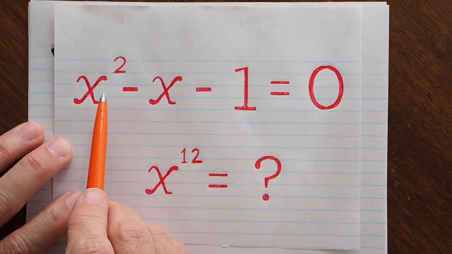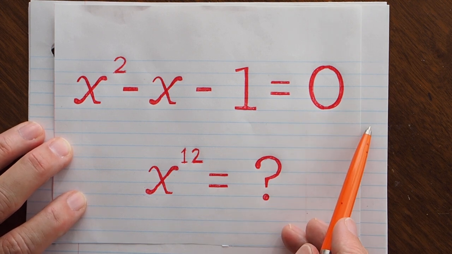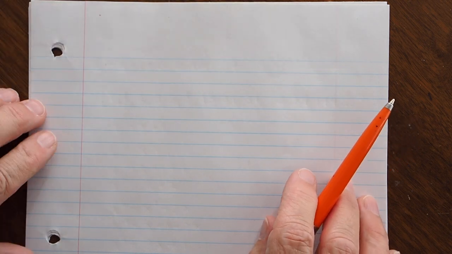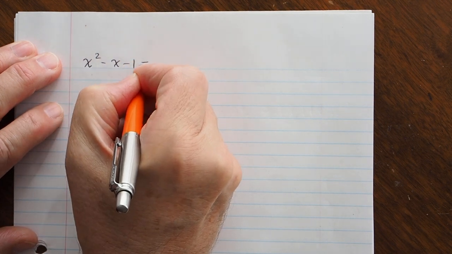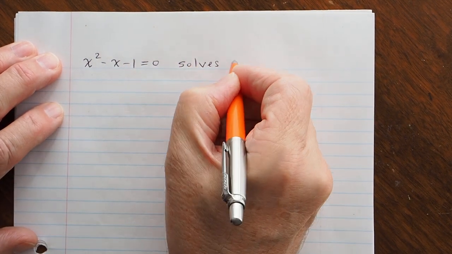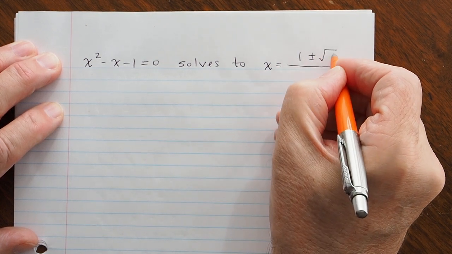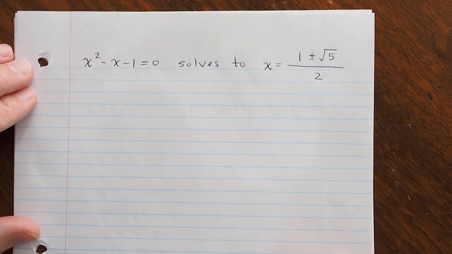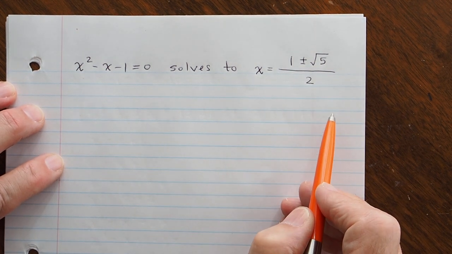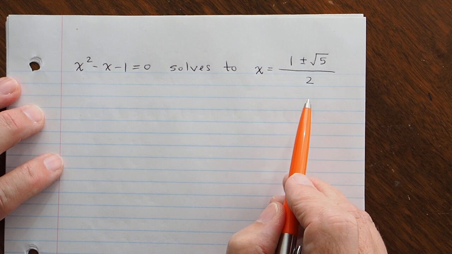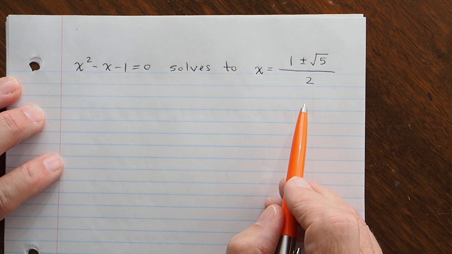We're going to start by solving this quadratic equation for x to at least know what that value is at the outset. Here we go. So I've got this. x squared minus x minus 1 equals 0 solves to x equals 1 plus or minus root 5 over 2 with the quadratic formula. Now you might recognize one of these numbers, 1 plus root 5 over 2, is part of the golden ratio, which in fact is related to the Fibonacci sequence in a number of applications, including the solution to this problem.